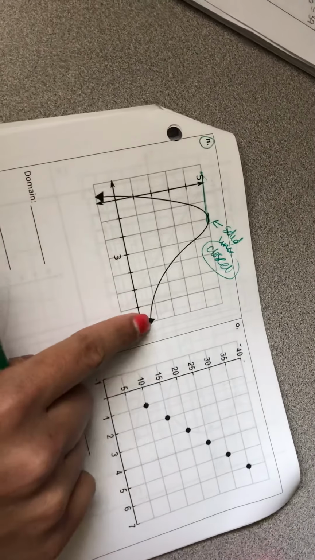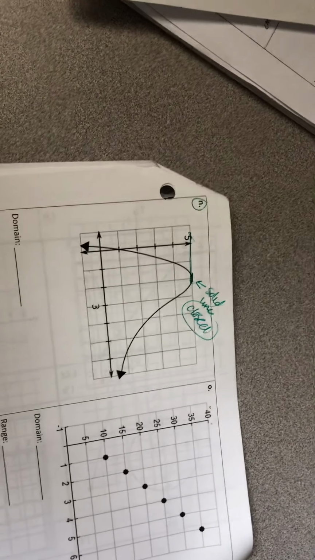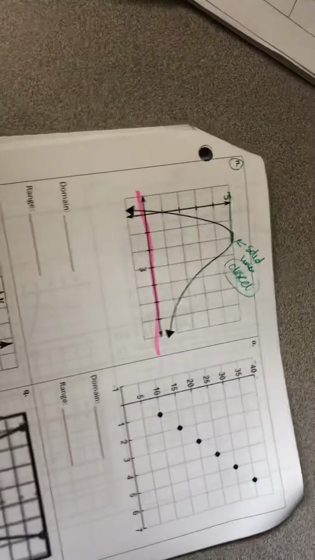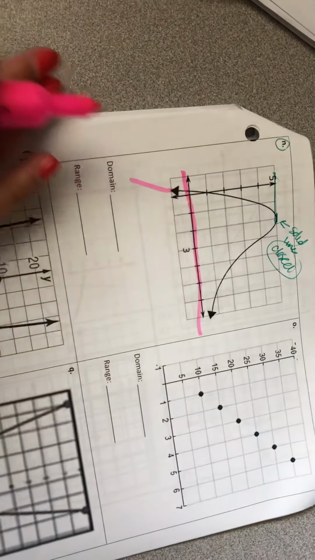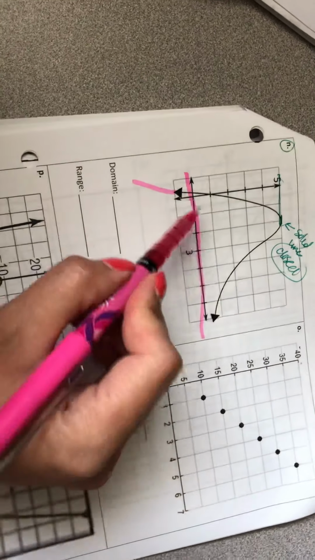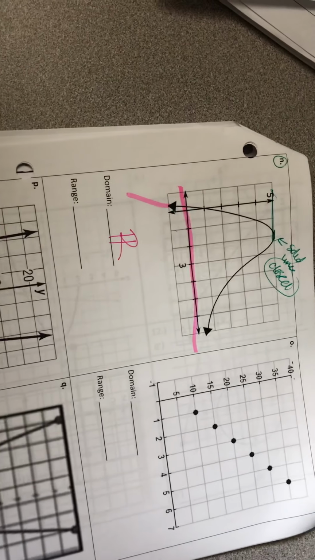This one goes on forever. That one goes on forever. Okay? So for your domain, because this one goes forever and it keeps going this way and this one this way, and this one keeps going that way and that way and that way. So it covers all the x values. So my domain would be all real numbers.